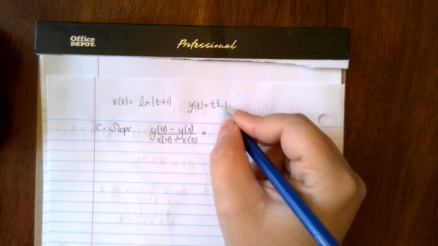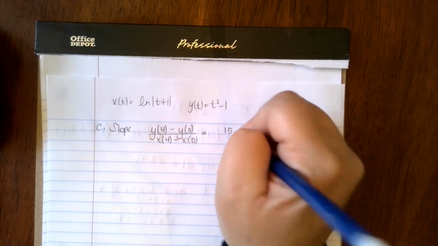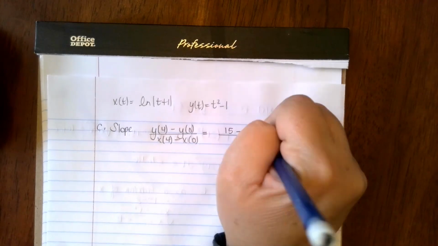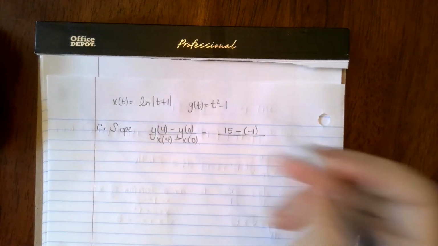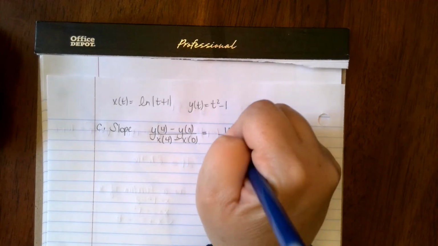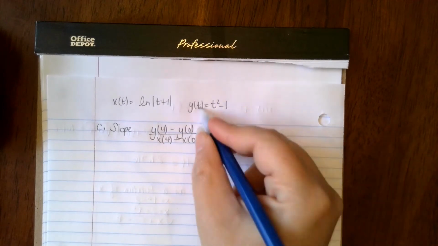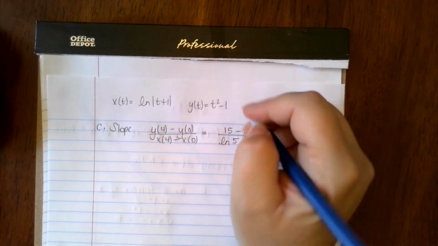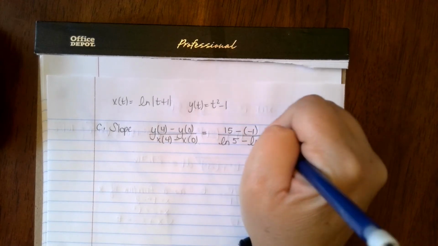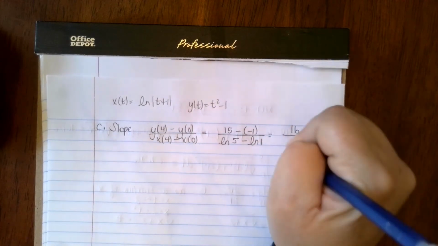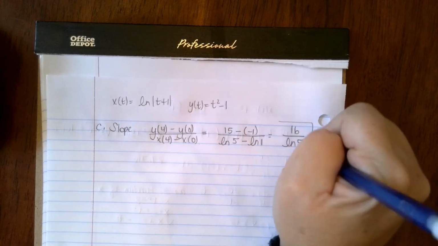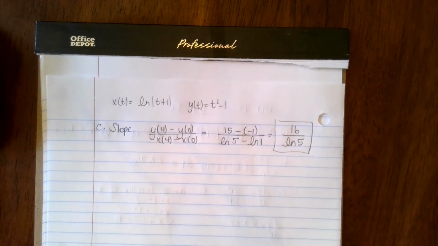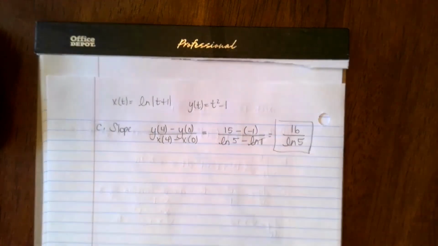When you plug in a 0, 0 minus 1 is a negative 1. And then our denominator, x of 4, that's going to be ln of 5. Minus, when you plug in a 0, that's going to be ln of 1, which we know is just 0. So we end up with 16 over the ln of 5, because this just equals 0. Okay.